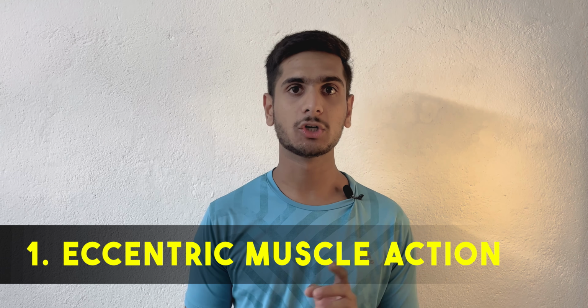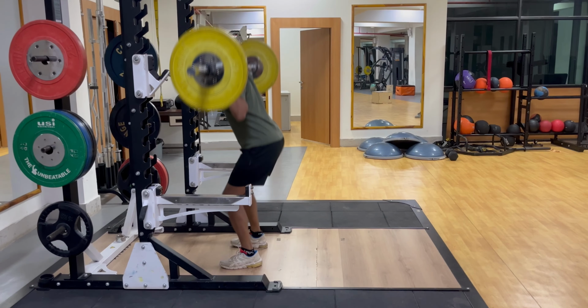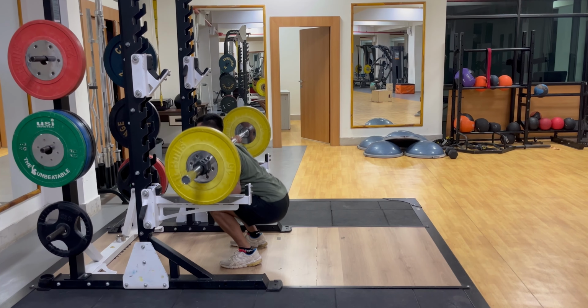So the first muscle action which we are going to talk about today is the eccentric muscle action. Now in order to understand all the muscle actions, we are going to take the example of the back squat. A back squat is a very good exercise, and for understanding the muscle action, it is going to be very easy with the help of the back squat.